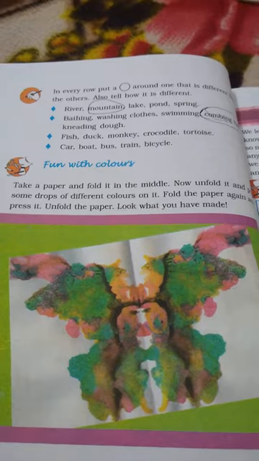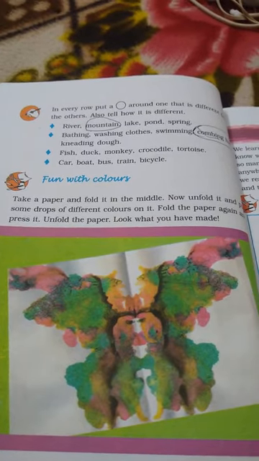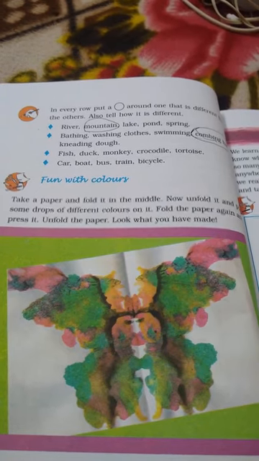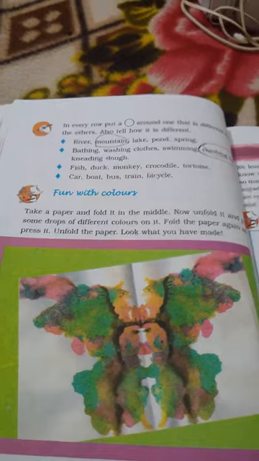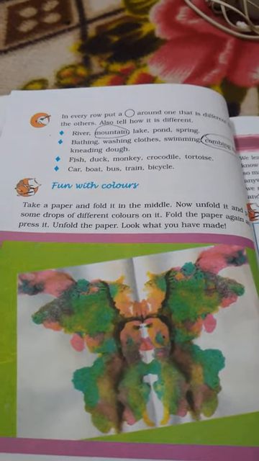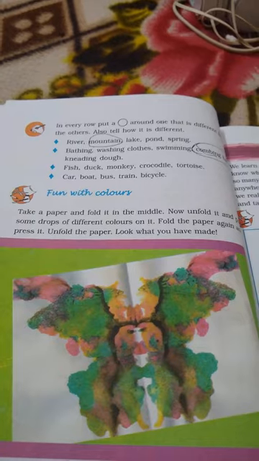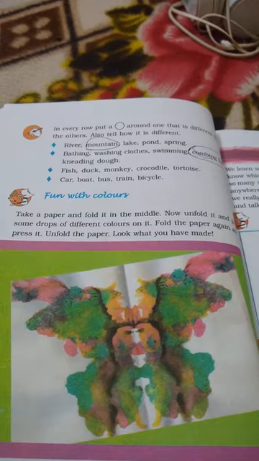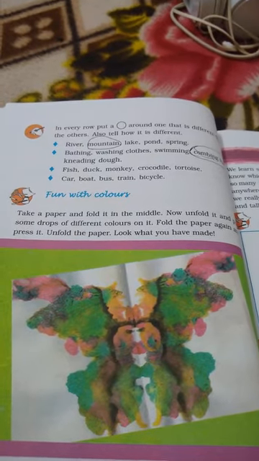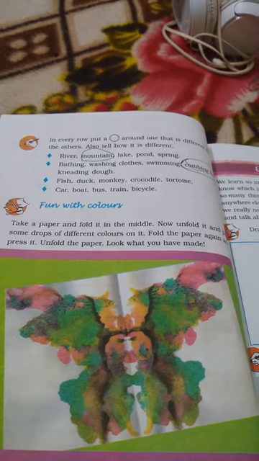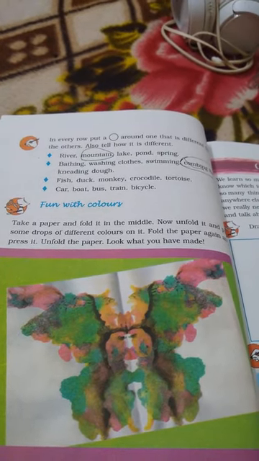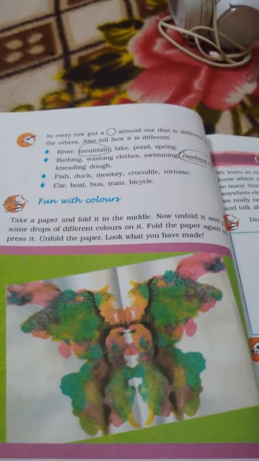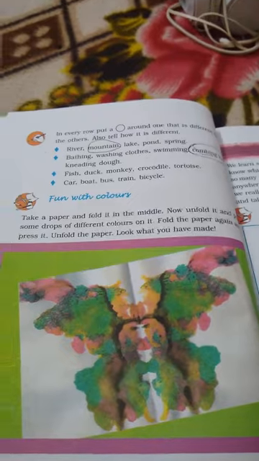Third one, fish, duck, monkey, crocodile, tortoise. We know that fish, duck, tortoise and crocodile live in water, but the monkey lives on land. Therefore, the odd one out is monkey. I'm going to circle the monkey.